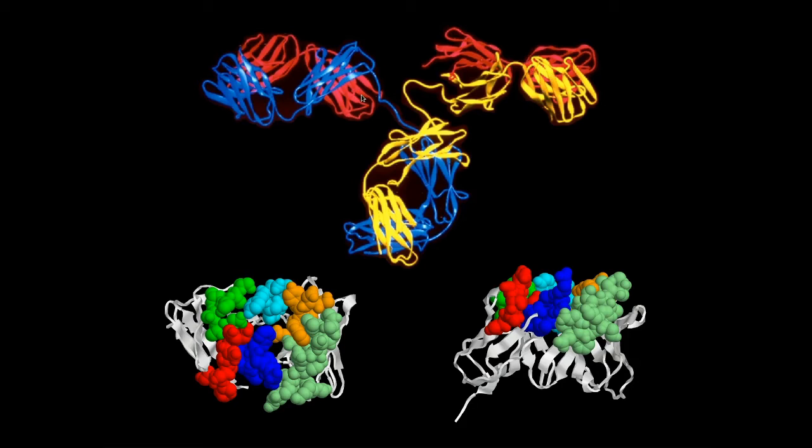Now, the business end of the antibody that we're really interested in from a drug design point of view is this region here, the VH and VL domains that come together to form the FV or variable fragment.